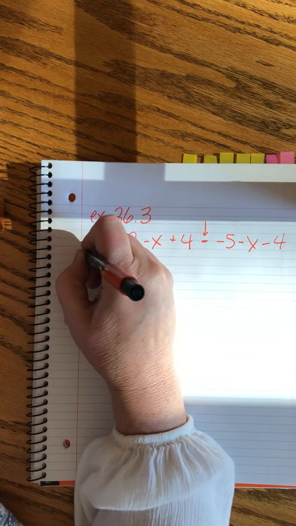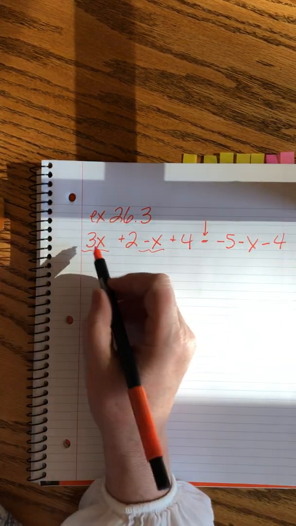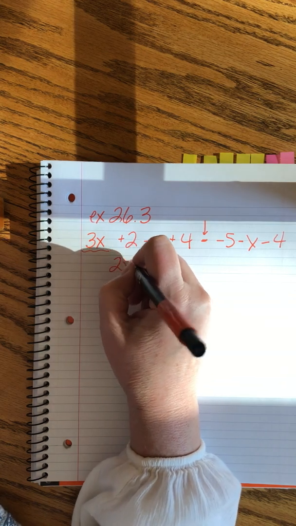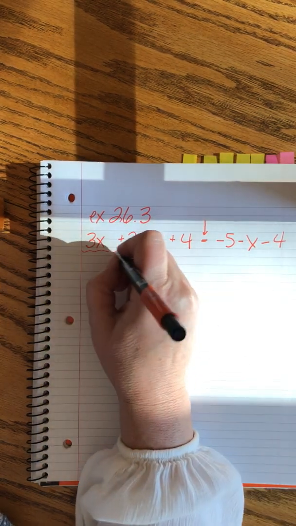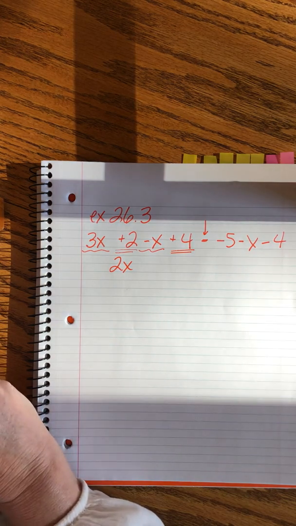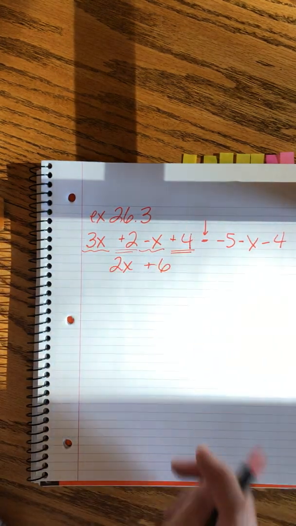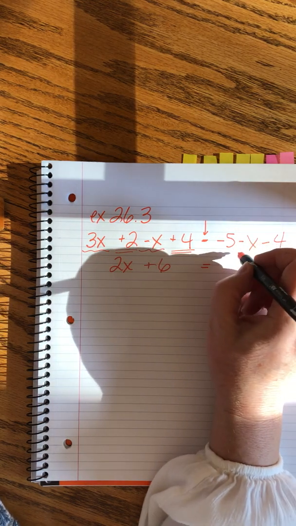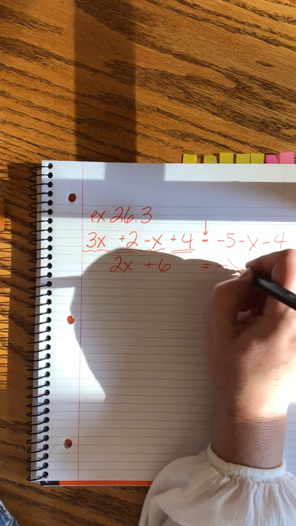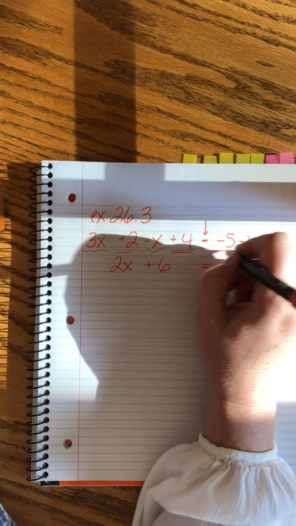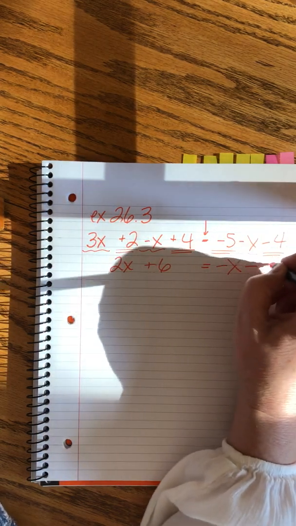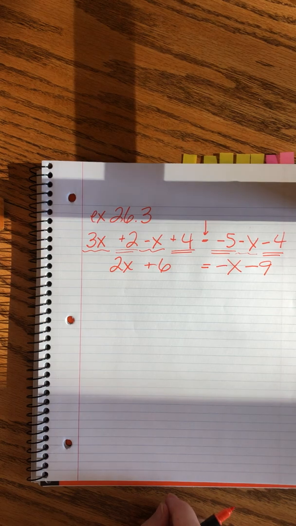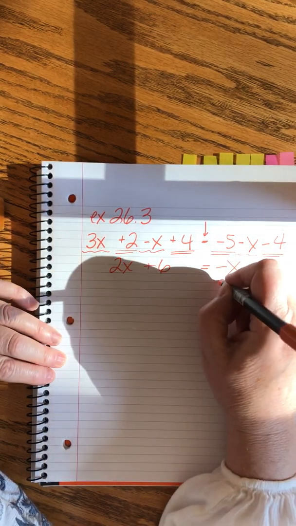All right, I see that I've got two x's. 3x minus x is 2x. And I've got two plain numbers. Plus 2 and plus 4 gives me plus 6. Equals, now over here I just have one x term, minus x, but I've got two plain numbers. So I can combine those to get minus 9. Make sense?